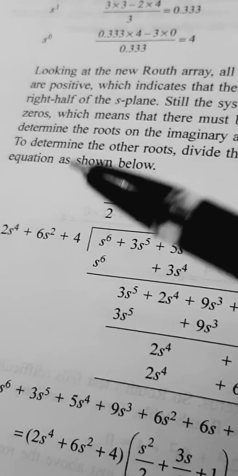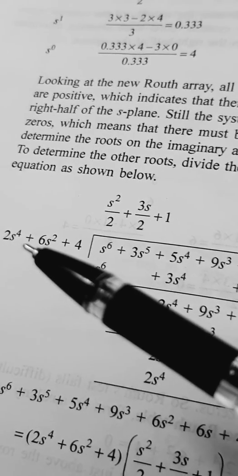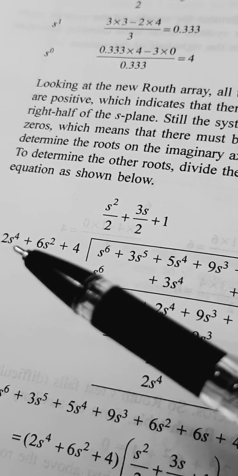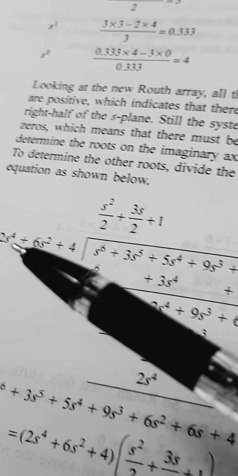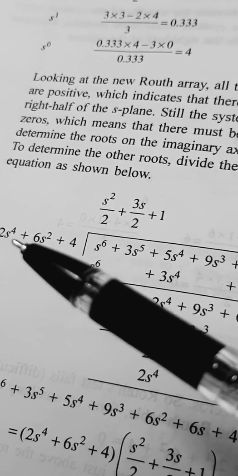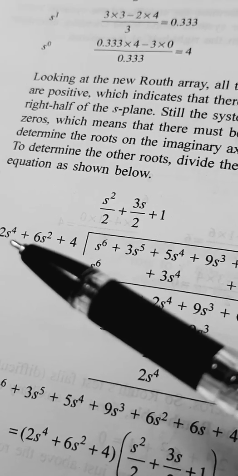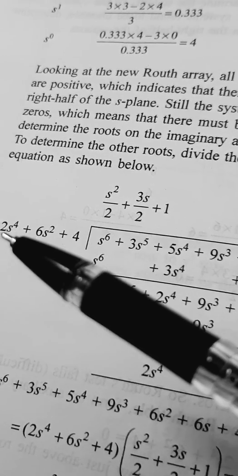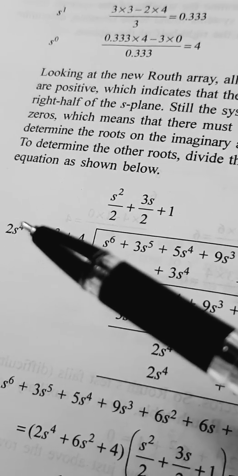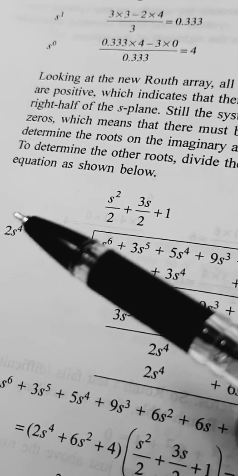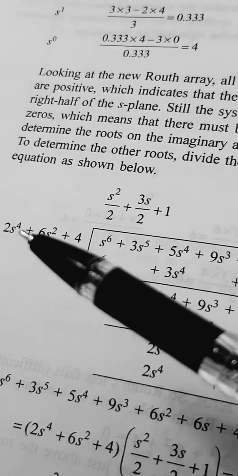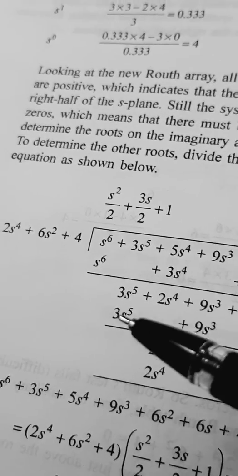So what you need to do is, here 2s raised to 4 is there. You have to find a term, and using that term, if you multiply it with this 2s raised to 4, the highest term in this expression, then you should get this 3s5.